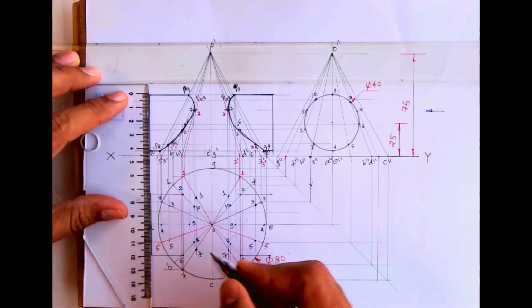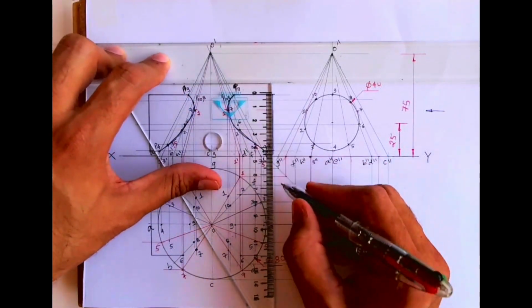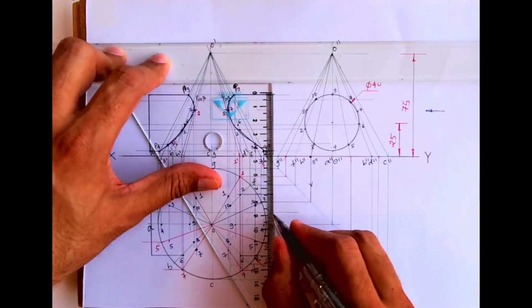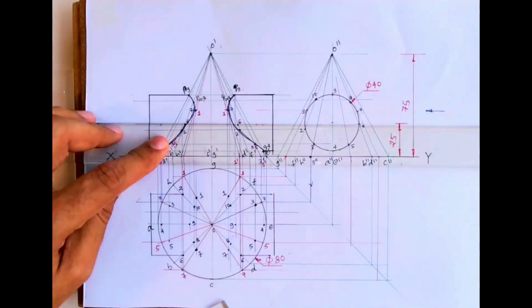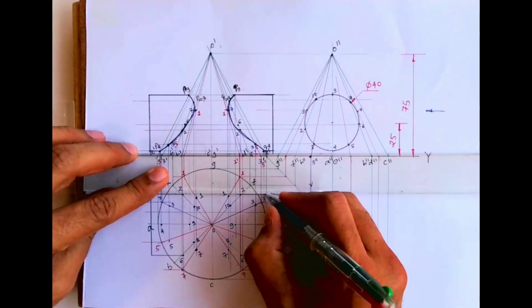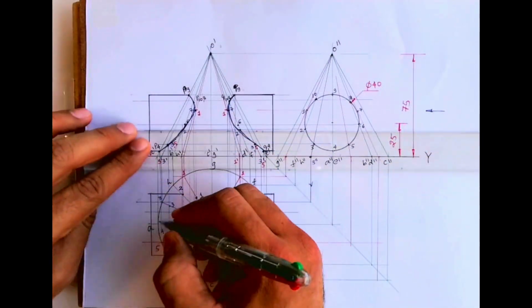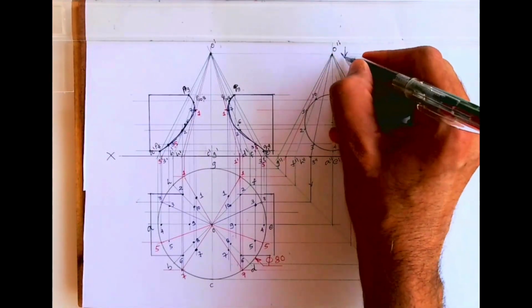This is the top view. When you're drawing the top view, make sure that you take the midpoint, the point between 1 and 2 in the side view, and then you project this. I have done it directly from point 2. It will be slightly up.